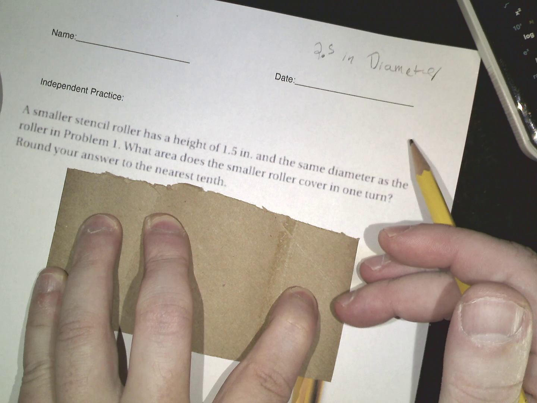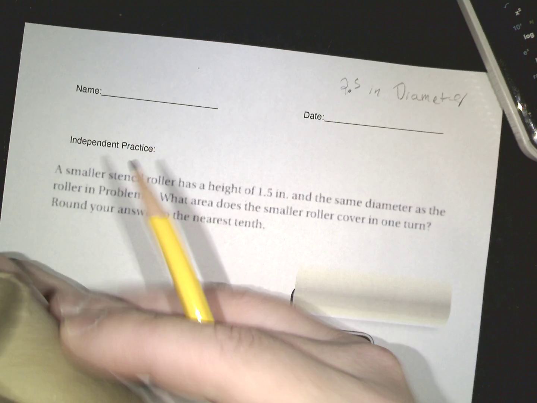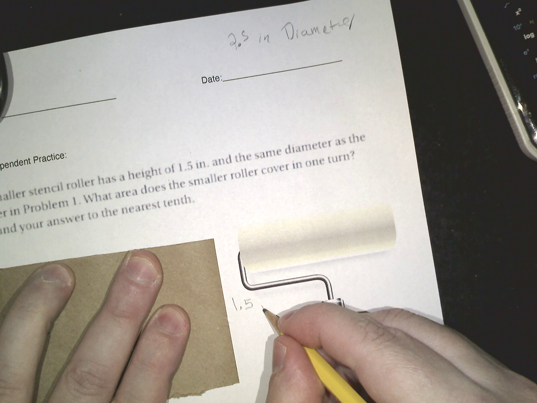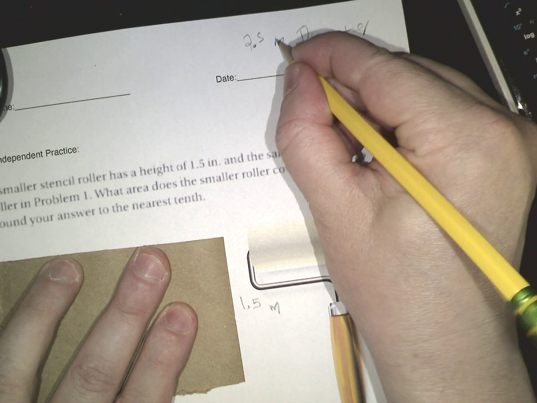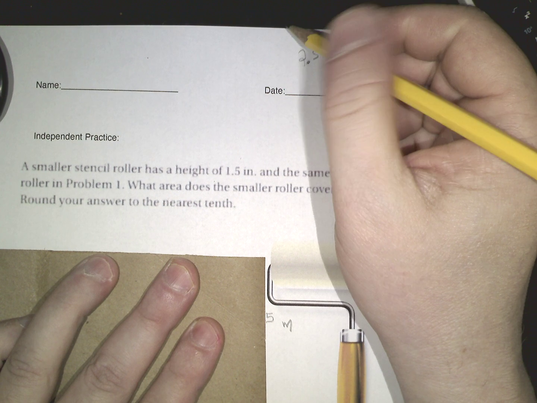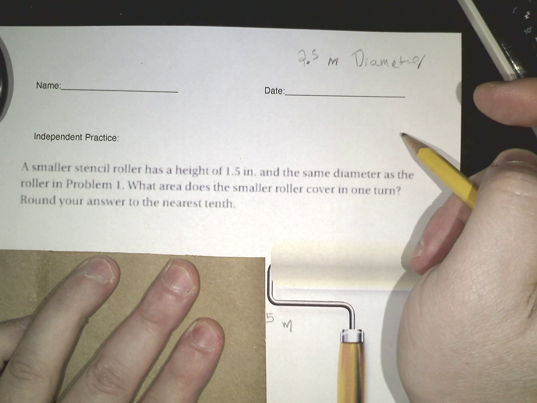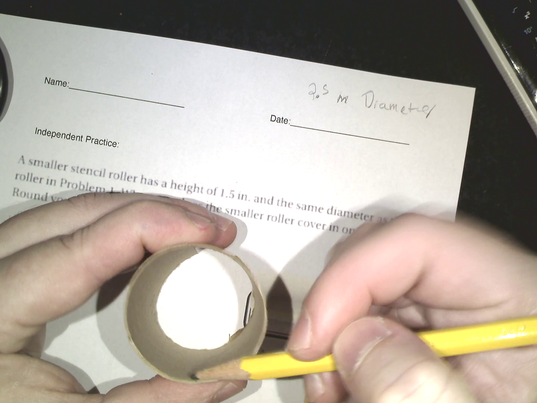This distance. Well, what is this distance? First, they say the height of this cylinder is 1.5, so this here is 1.5 meters. Now, it says the diameter. What is the diameter? This is the 2.5. But what is this, though? Well, we said this before. It's a circle, and the diameter is just the number that goes from here to here.